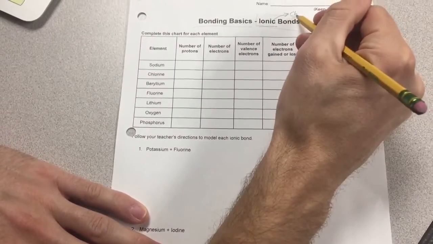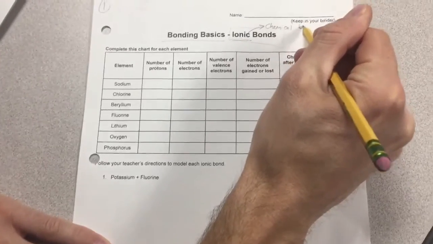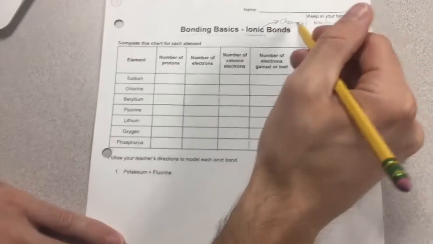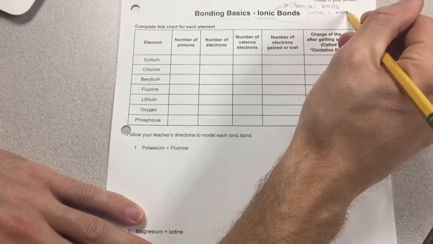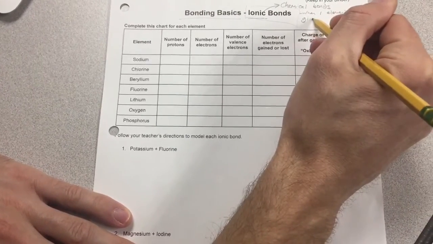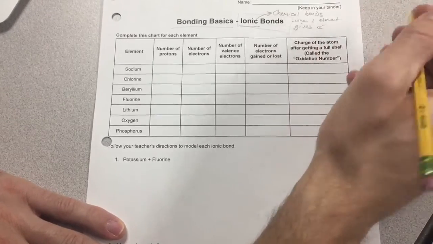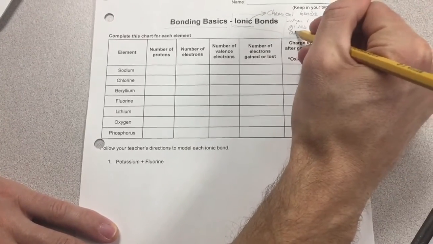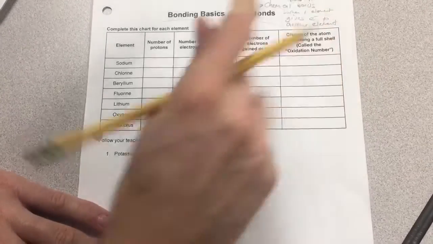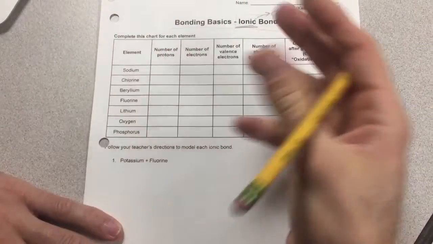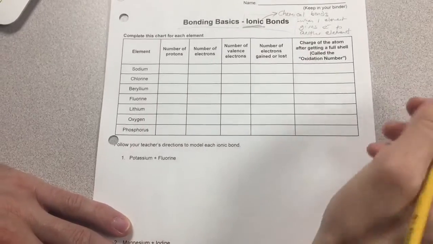ionic bonds are chemical bonds, and specifically they're chemical bonds when one atom or element gives electrons, I'm going to abbreviate electrons, to another element. That is an ionic bond. It's a giving of an electron, and then the other atom is taking that electron on.